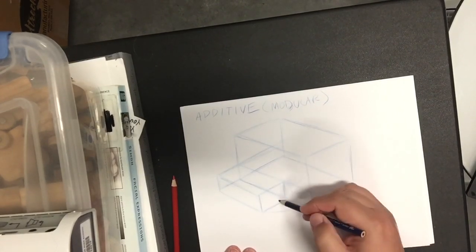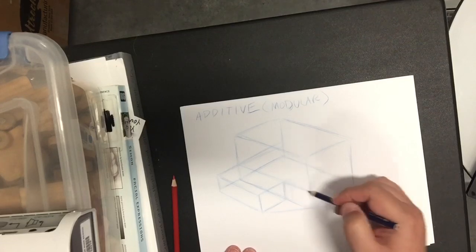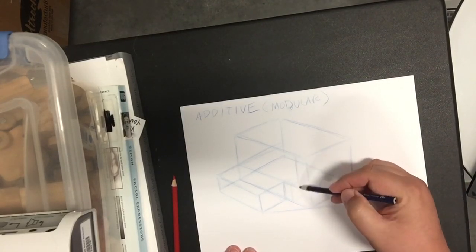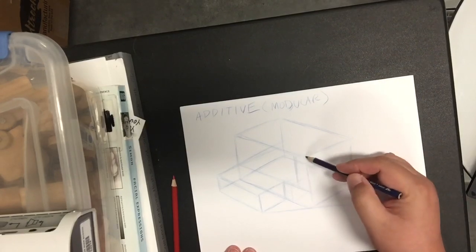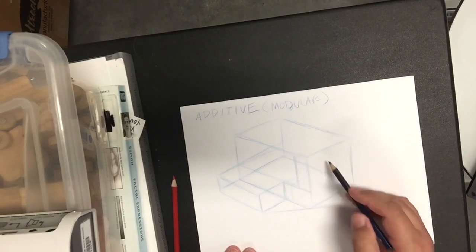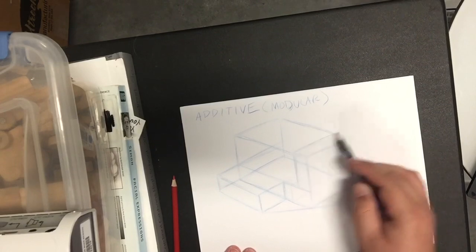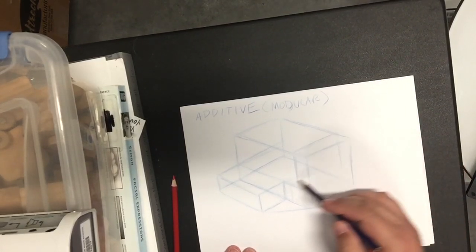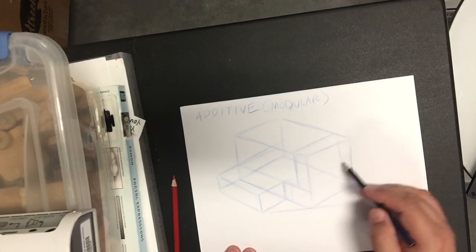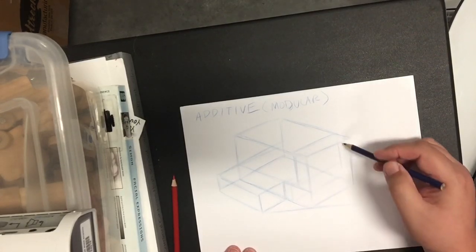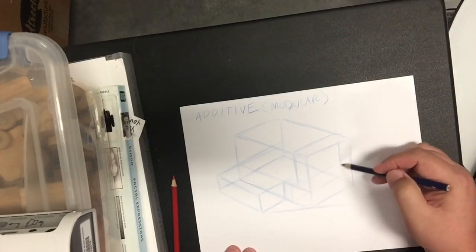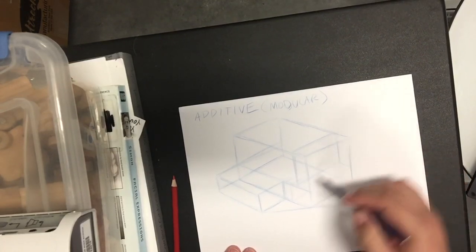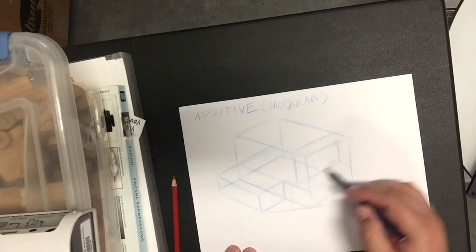Okay. Then I'm going to come across here, go down on this side, carry through. I'm going to always draw the back edges of things. What I do to one side, I'm going to do the other side, even if I can't see it.